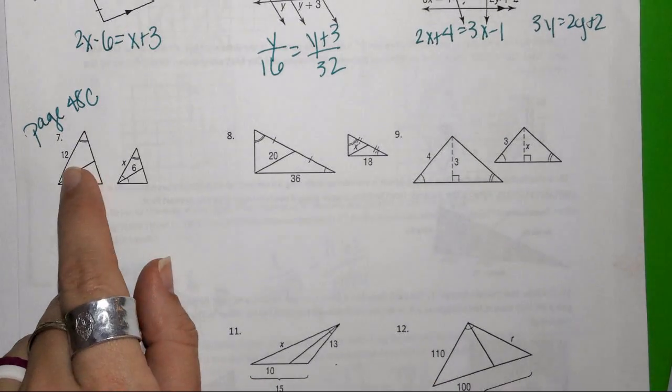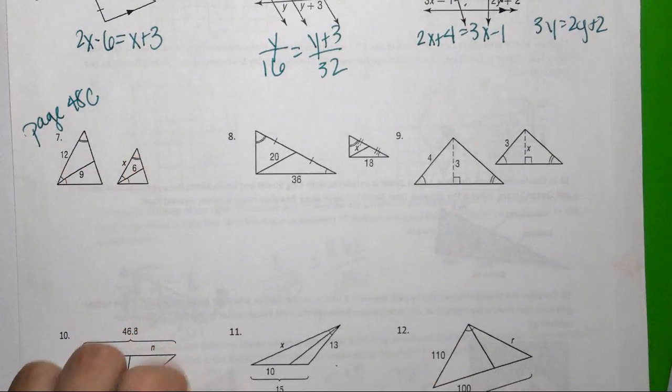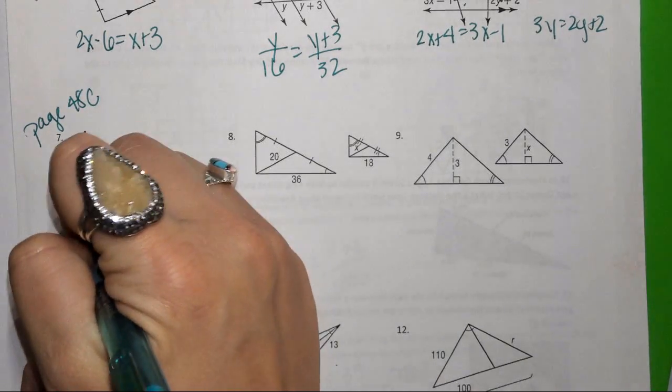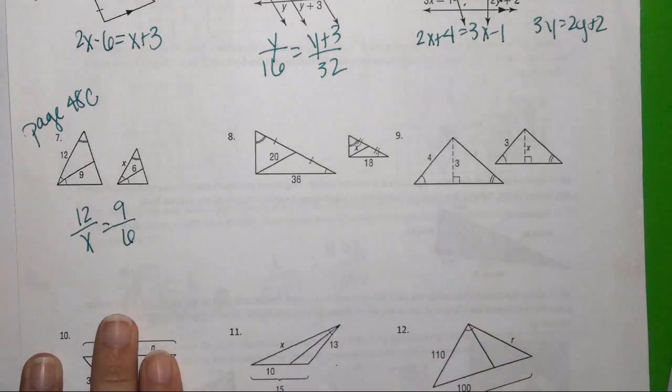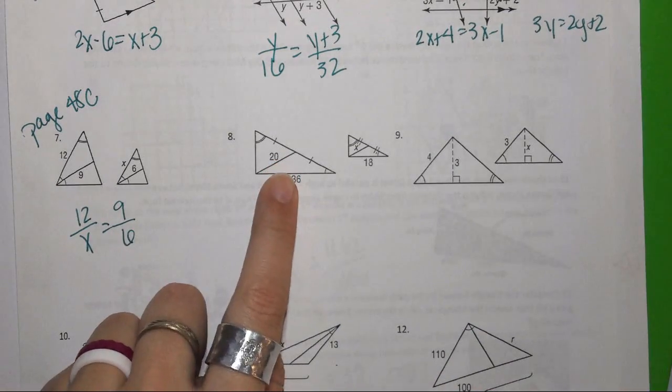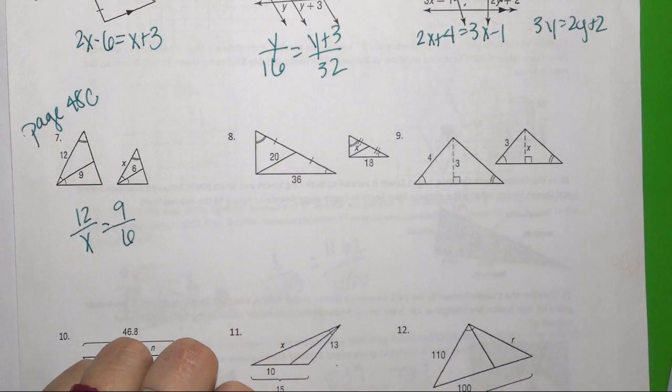So what matches up with 12 in this triangle? Okay, so I would do 12 divided by x. 12 equals what? 9 divided by 6. Good. Over here for number 8, how would I set that up? X divided by 20 and then 18 divided by 30.